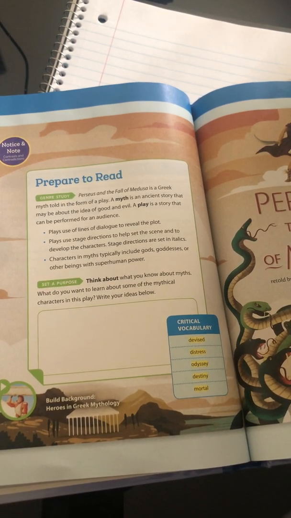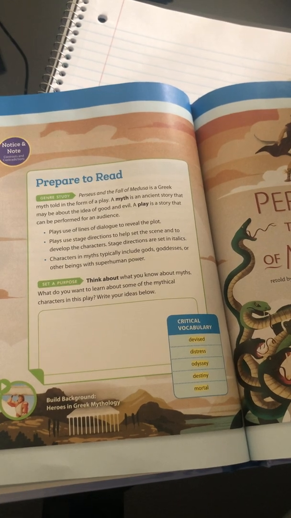It says, Perseus and the Fall of Medusa is a Greek myth told in the form of a play. A myth is an ancient story that may be about the idea of good and evil. A play is a story that can be performed for an audience. Plays use lines of dialogue to reveal the plot. Plays use stage direction to help set the scene and to develop the characters. Stage directions are set in italics.